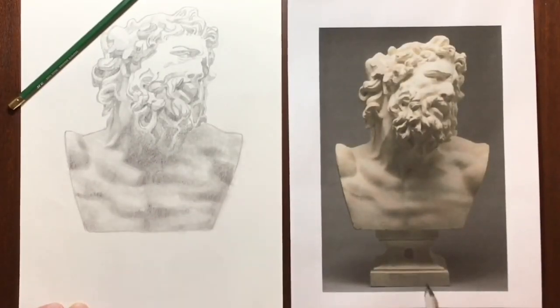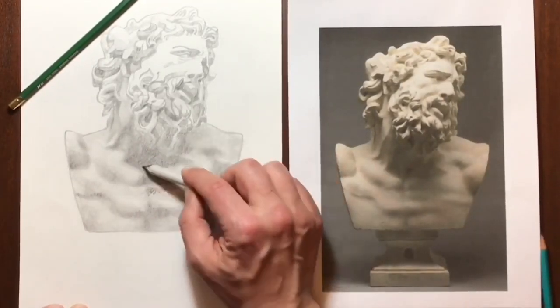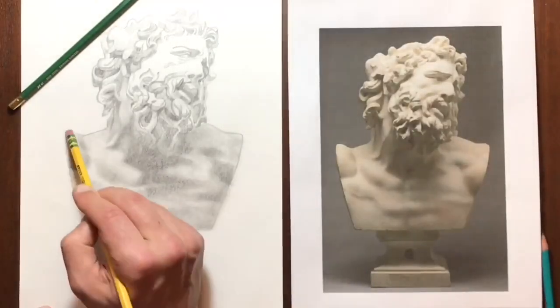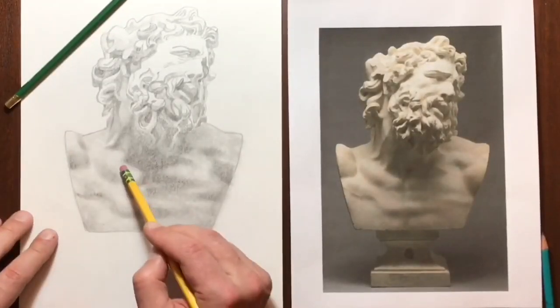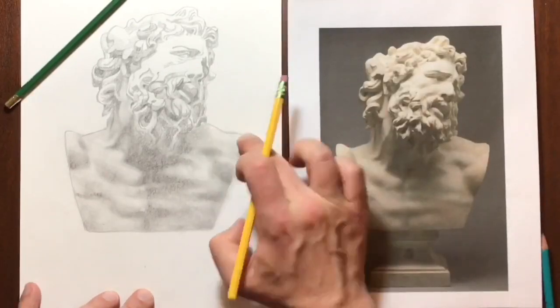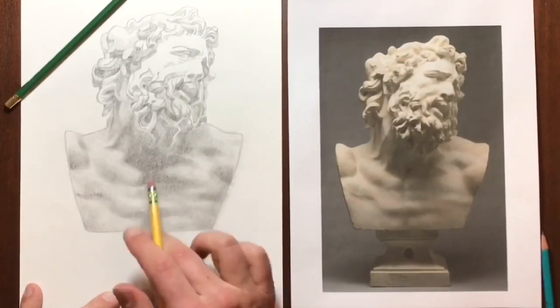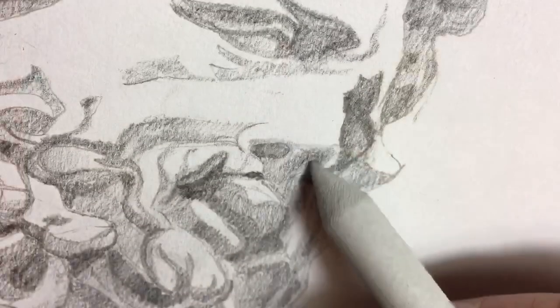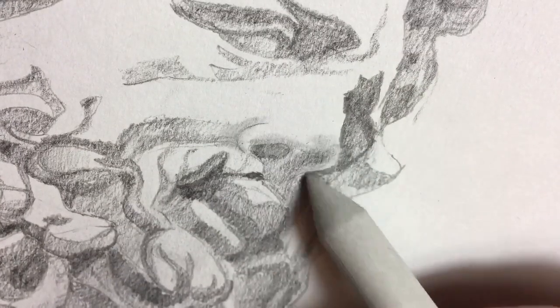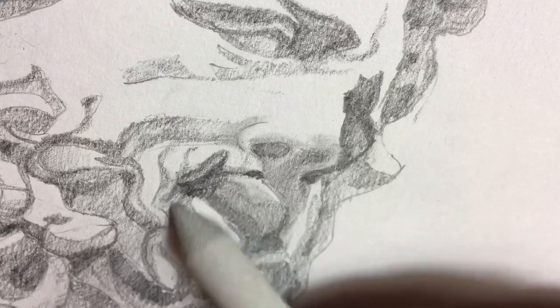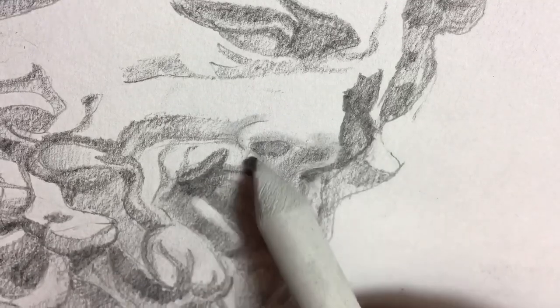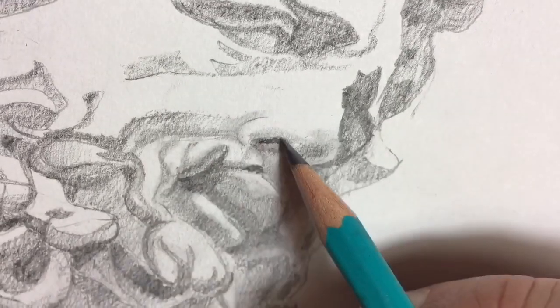Finally, the last step is with your eraser, bring the light areas back. You can add highlights. You can keep going back and forth, blending, adding darks, adding lights until it looks just how you want it. Now, as I work on other parts of the drawing besides just the chest area, piece by piece, let me just talk about this sculpture that I've chosen to copy for a minute.